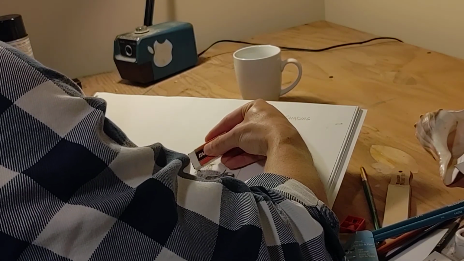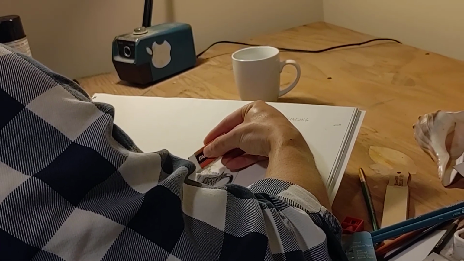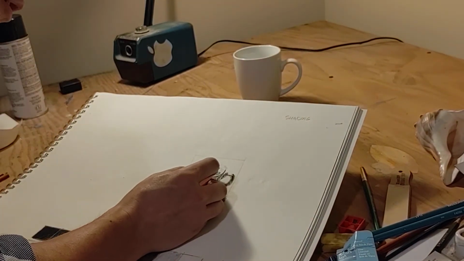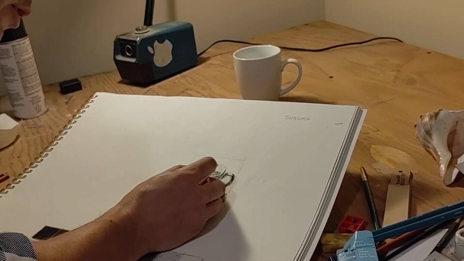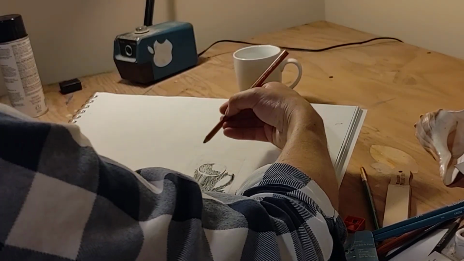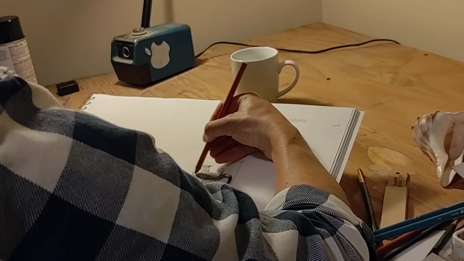And if you need to, like I'm doing right now, with that light value, you can go in and just erase in your lightest value, which is what I'm doing right now to create the rim of our cup. Because sometimes it gets a little messy in there.